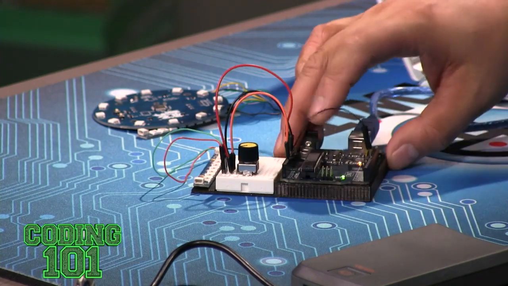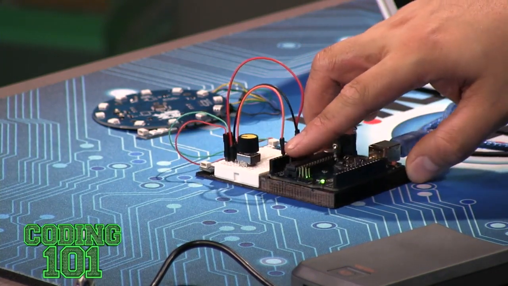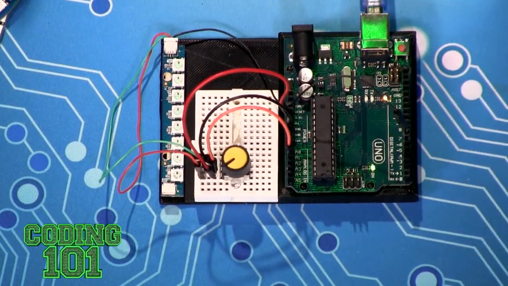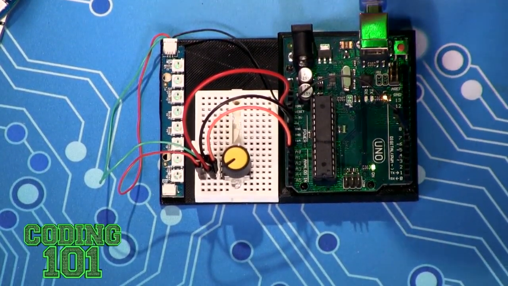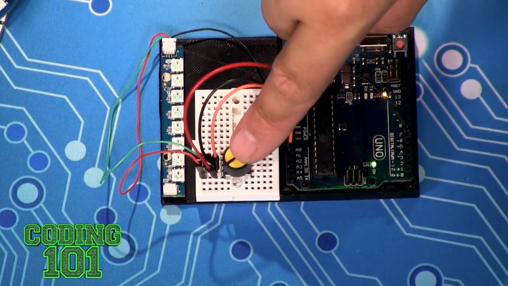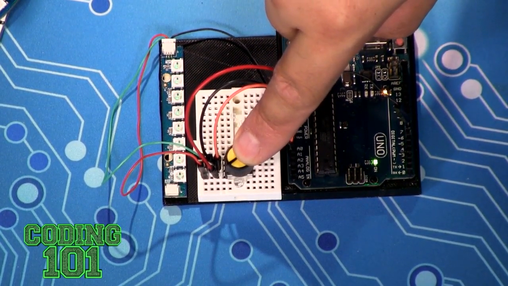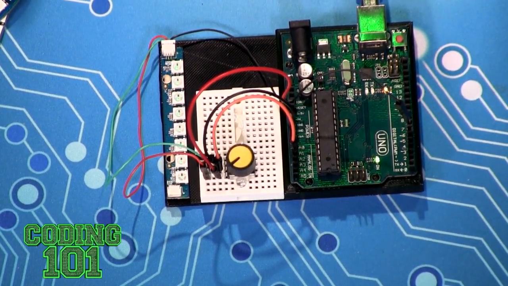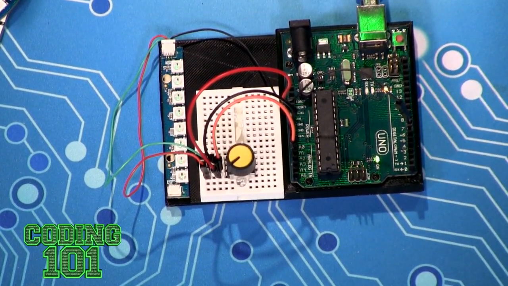This one right here, this is actually an analog pin. So I am pulling from analog pin 1. The reason why I'm pushing into analog pin 1 is because I want to give it an analog value, which is what this potentiometer does. It's going to give me between 0 and 5 volts, and as I increase the voltage, it's going to increase the value of that analog pin.